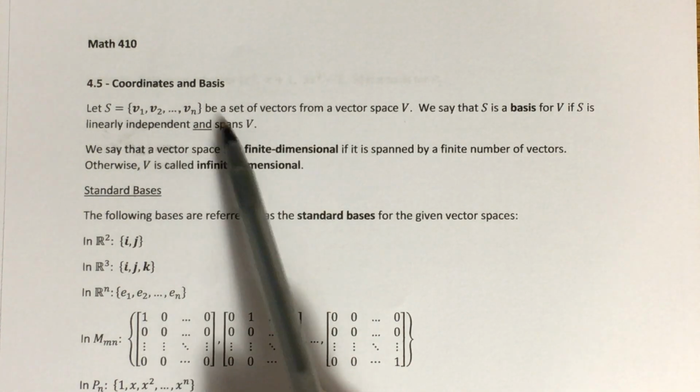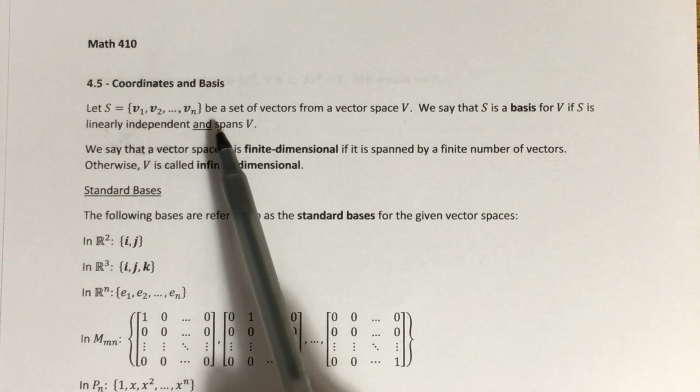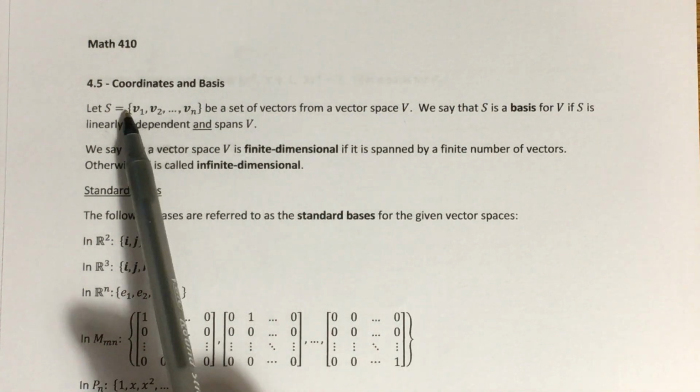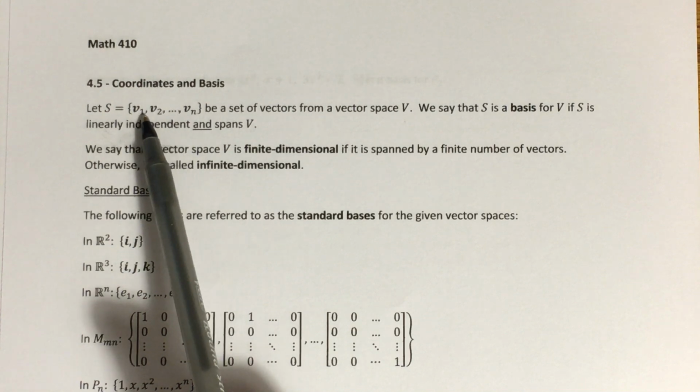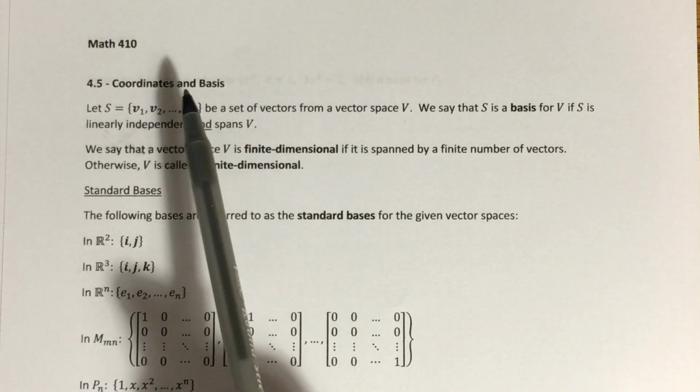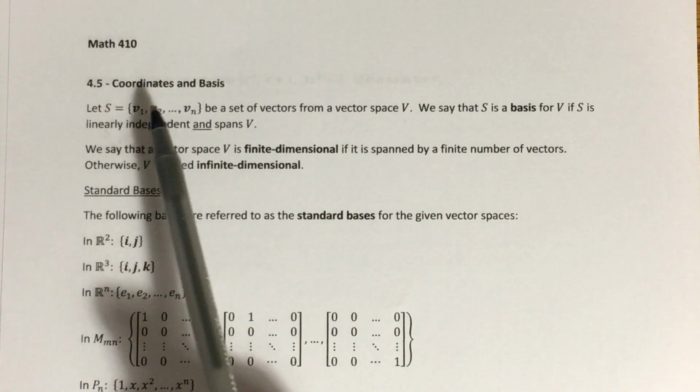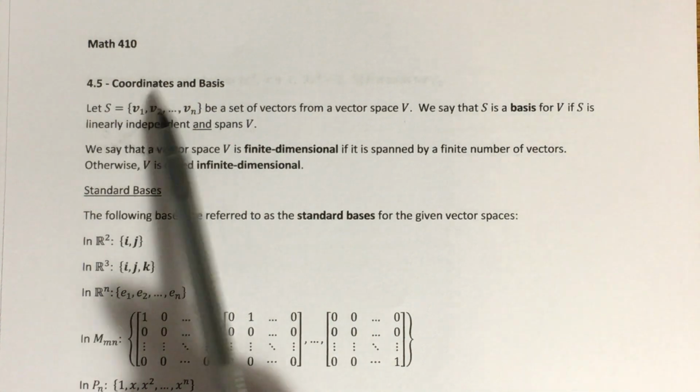So combined, these two properties guarantee that every vector in V has a representation as a linear combination of these vectors, and the linear independence guarantees that that representation is unique. There's only one way to do that.